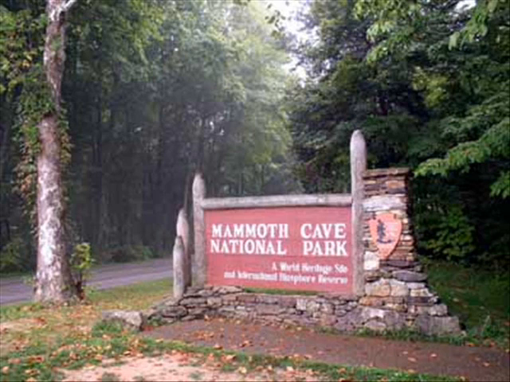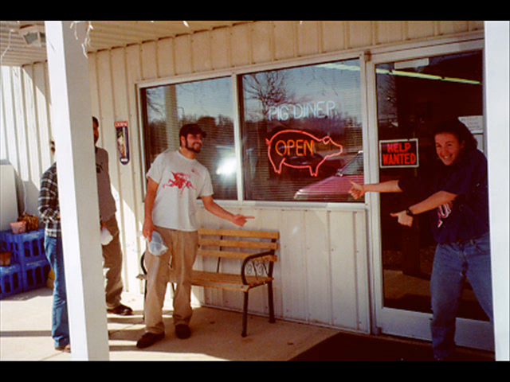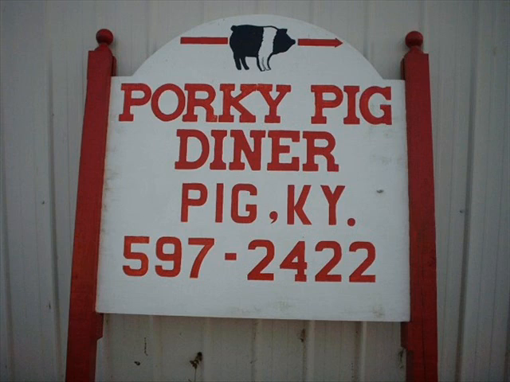Now, when you go to Mammoth Cave, which I just suggested you'll do, you want to find this little town called Pig. It's not actually a town, it's more like a named crossroads. But in Pig is the Porky Pig Diner. And if you like watching the kitchen staff smoke while they prepare your food, you'll love the Porky Pig. I eat there every time I'm down there.